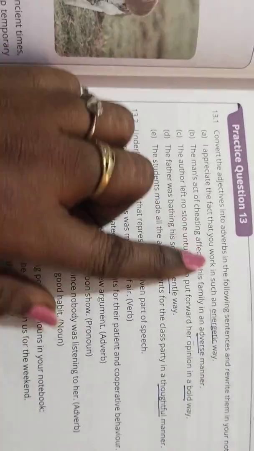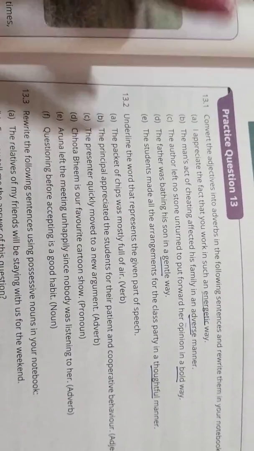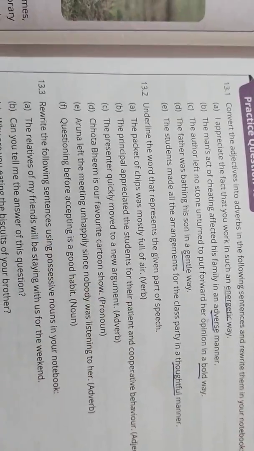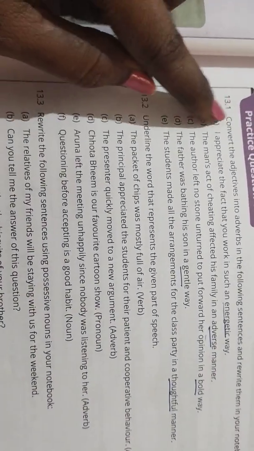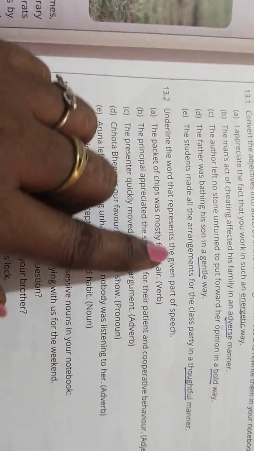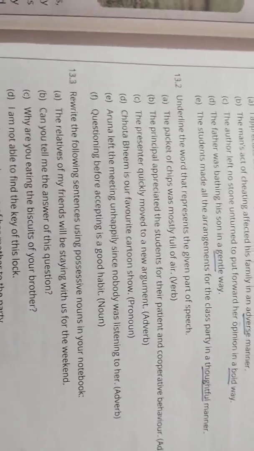You can write only the answers for the following questions. You can see the adjectives which are to be changed into adverbs, and you have to write all the adverbs here. Just write the question number with the letters, and write only the answer. The second thing is to underline the word that represents the given part of speech. If it says verb, you have to pick out the verb; adjective, pick out the adjective; adverb, the adverb. Like that you pick out the particular part of speech from the sentence and write the answer.